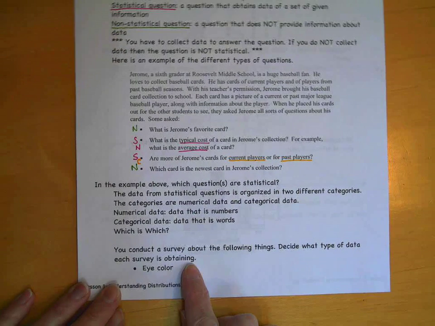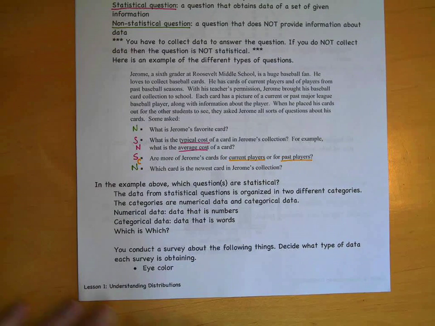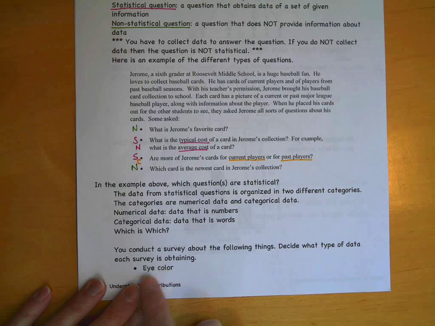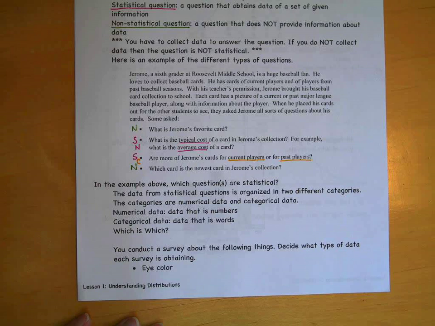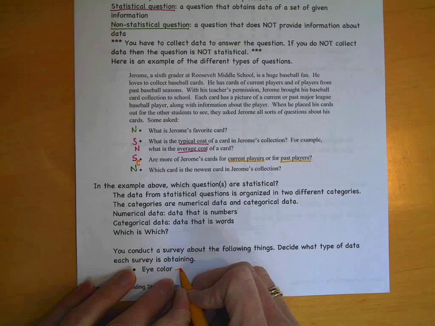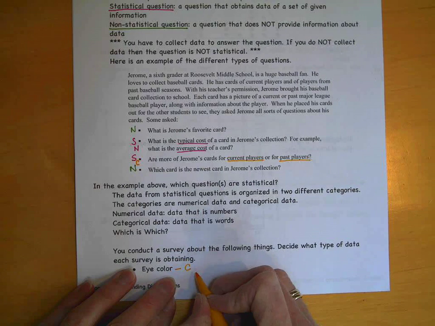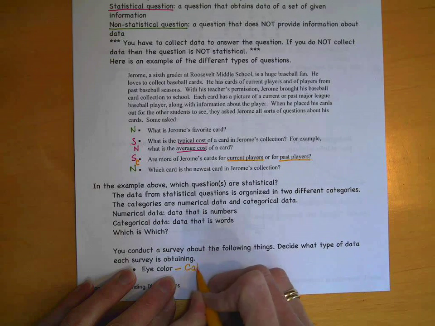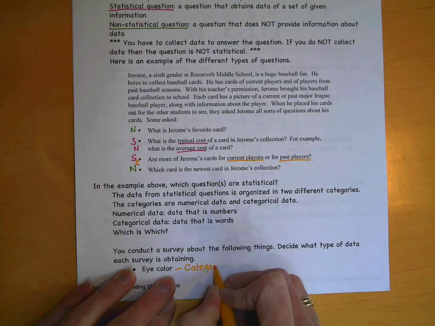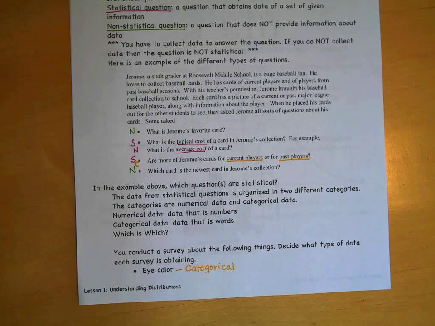Decide what type of data each survey is obtaining. So if you were doing a survey about people's eye color, what kind of data would you be receiving? Would you be receiving numerical data, or would you be receiving categorical data? And for eye color, I'm going to say that this is categorical. Why? Because you're talking about colors. So this one would be considered categorical.